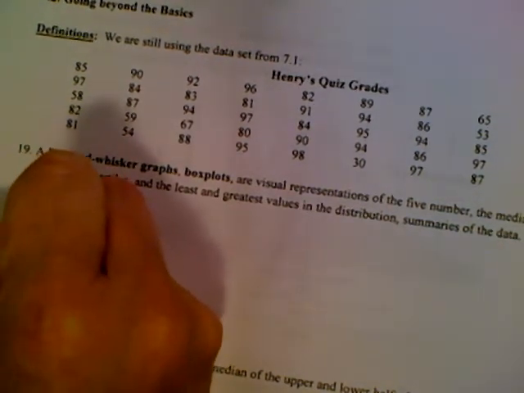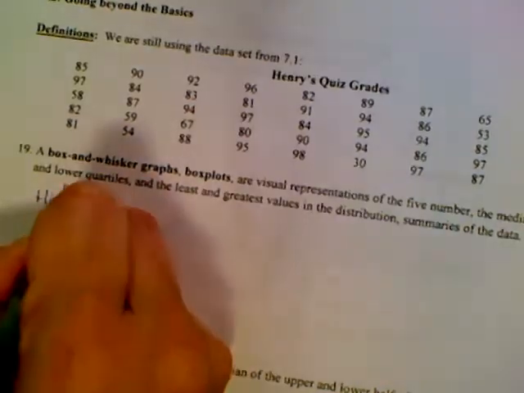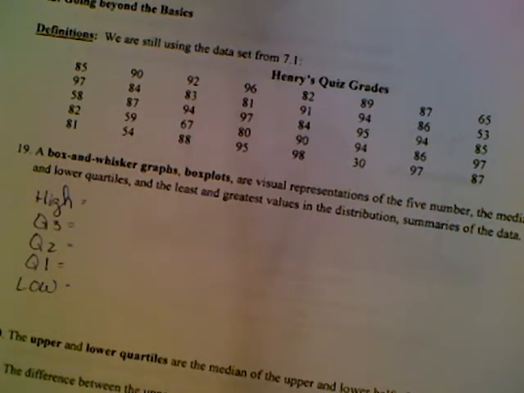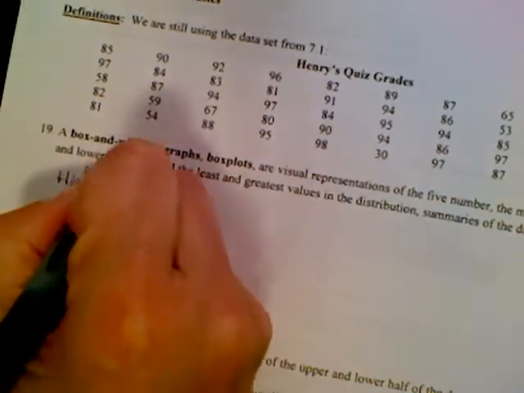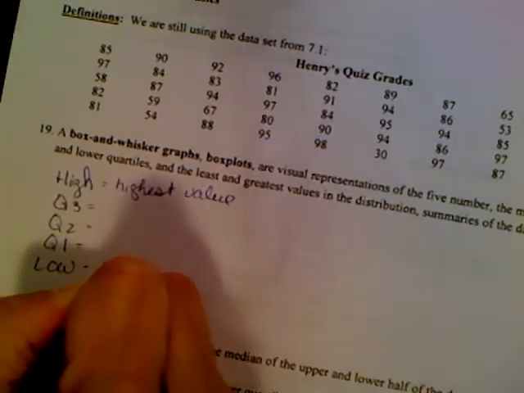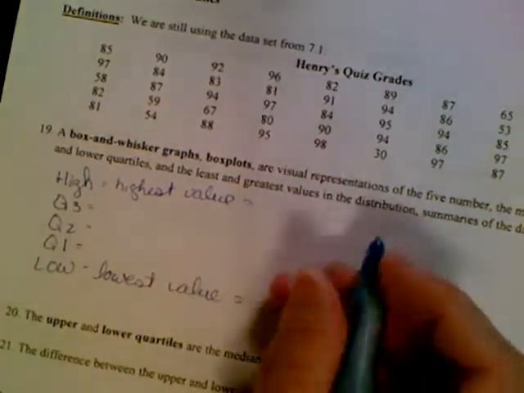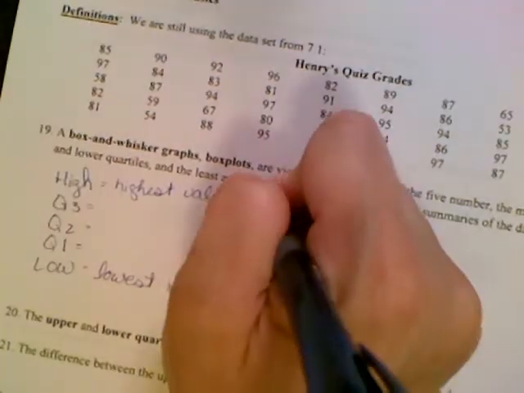And those 5 numbers are the high, the third quartile, the second quartile, the first quartile, and the low. Okay? The high is, of course, the highest value in the list. The low is, of course, the lowest value in the list. Those are fairly easy. Most people get those. So again, if we use Henry's quiz grades, then the low is 30 and the high is 98.